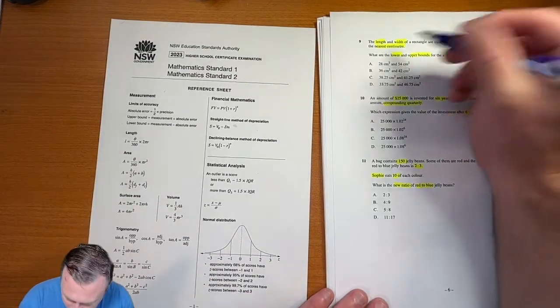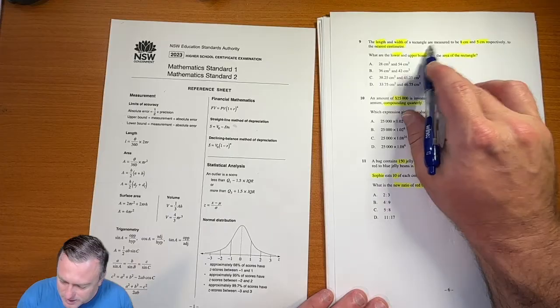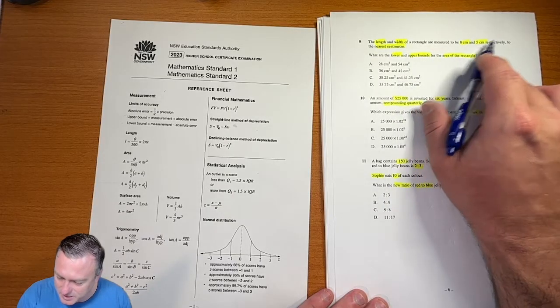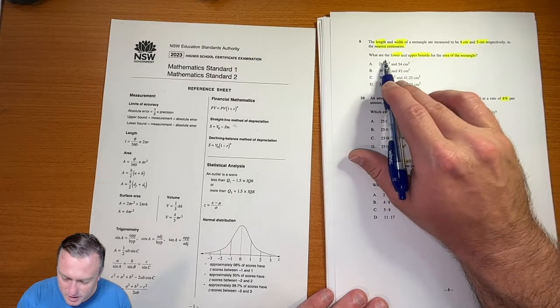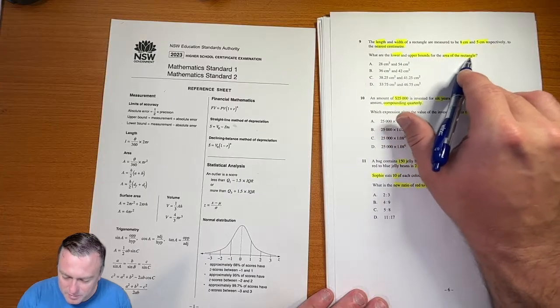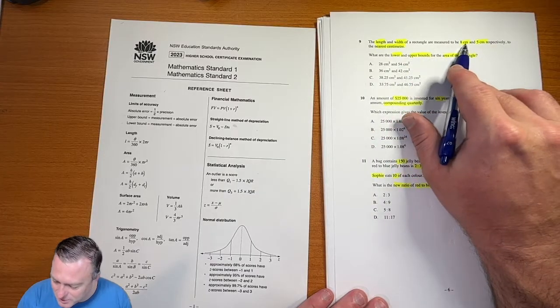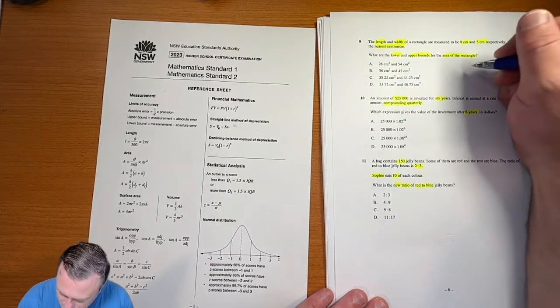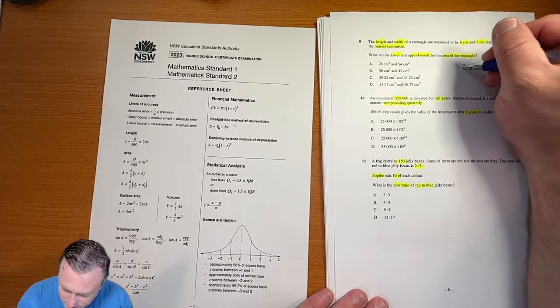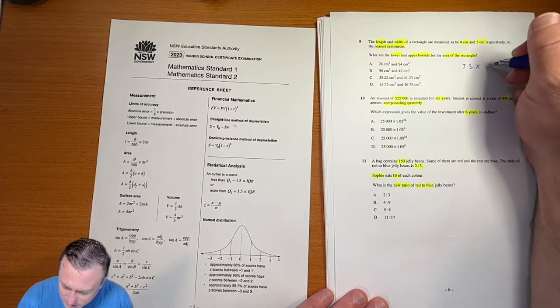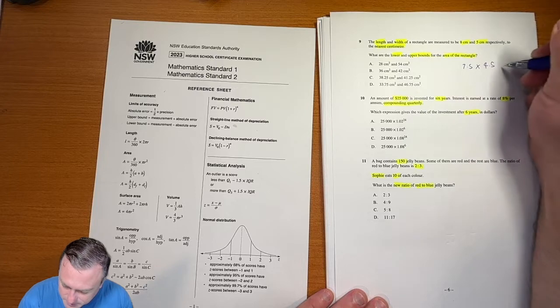Time, doing all right. So the length and the width of the rectangle are measured as 8 and 5 centimeters, respectively, to the nearest centimeter. What's the lower and upper bound for the area of this rectangle? So if you measure to the lowest measurement, that would be rounded up, would be 7.5, and then you would times that by 4.5.